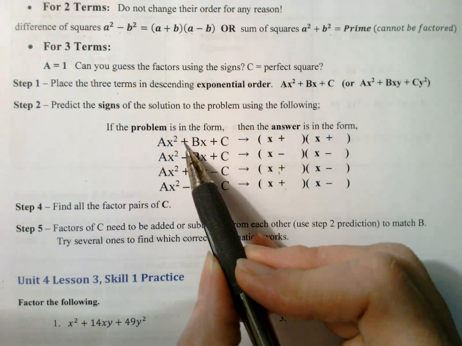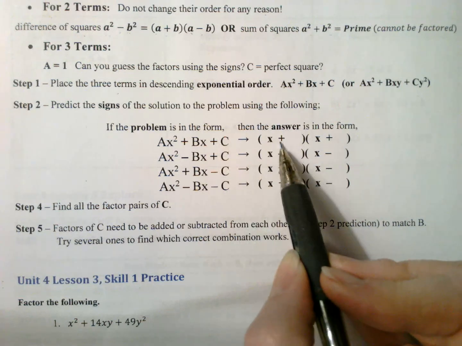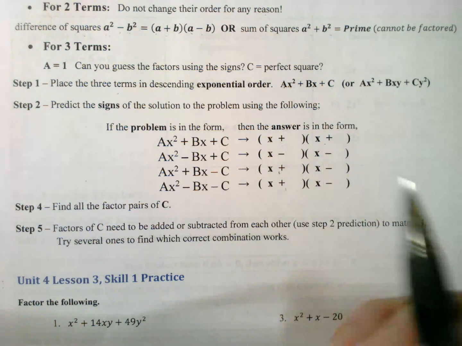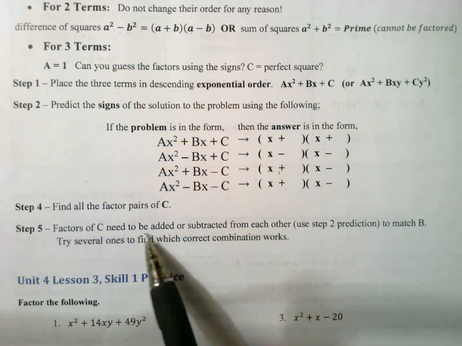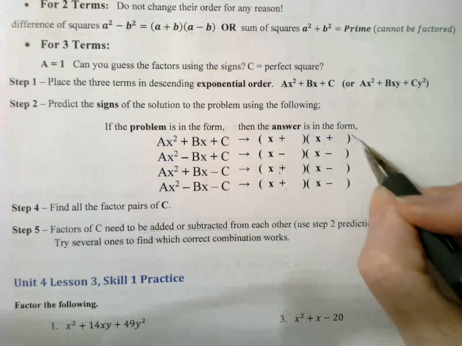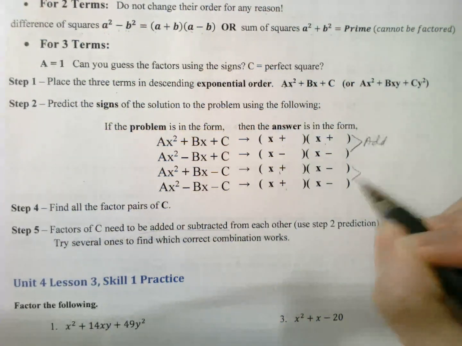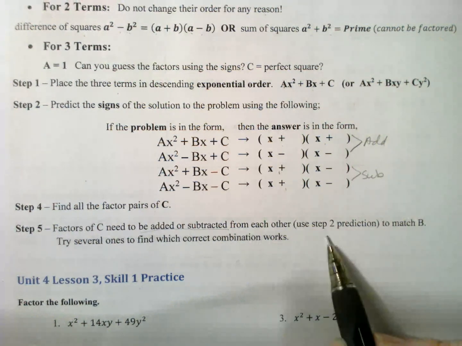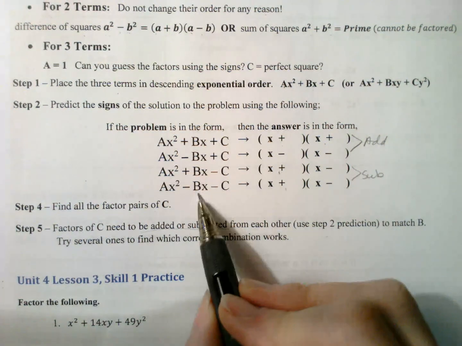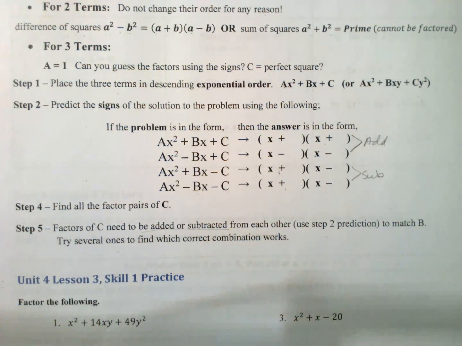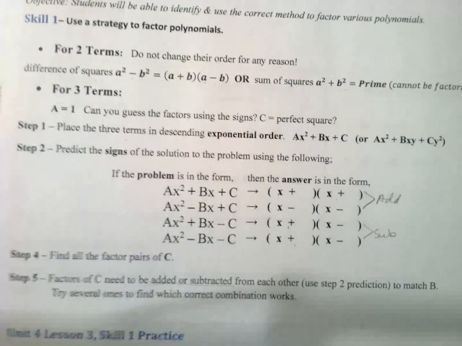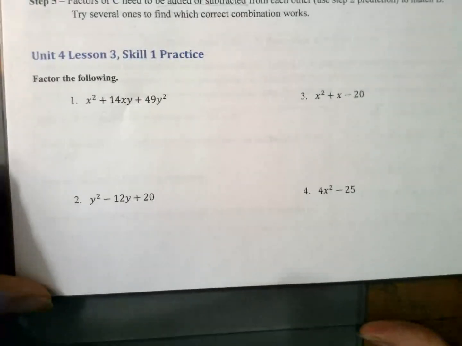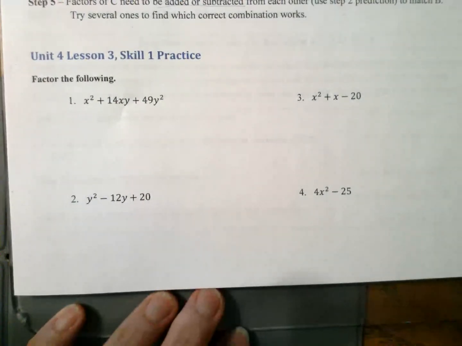If your trinomial has two positives, your answer and your factors will have two positives. Find all the factors of C if it's helpful, and then you need to add or subtract them. Remember, these are added, these are subtracted from each other to get your B, and find several combinations that work. So this is basically a review. It's suggested that you have some form of this in your notes for your tests. So let's practice some of these.